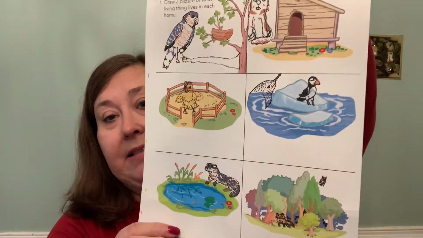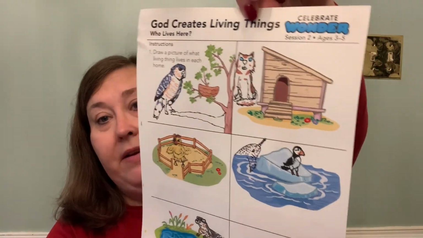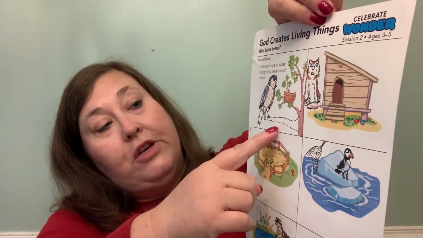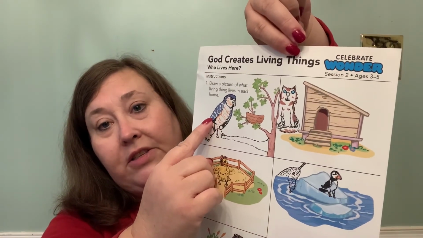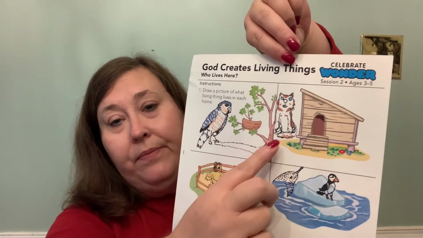And I'd also like you to work on your animal habitats. I'm going to show you. I would like to claim that I drew these, but I really didn't. Adam, my son, did. So in the tree, there's a kestrel, a type of bird.